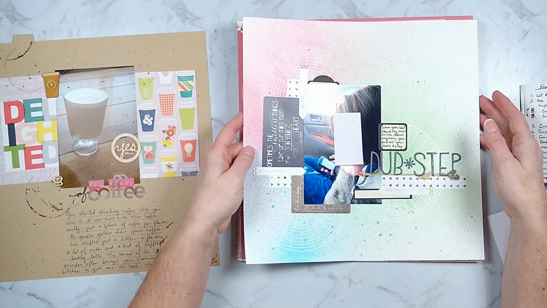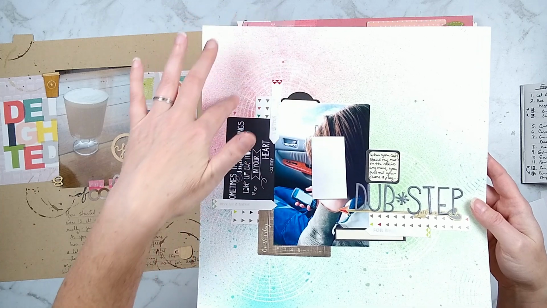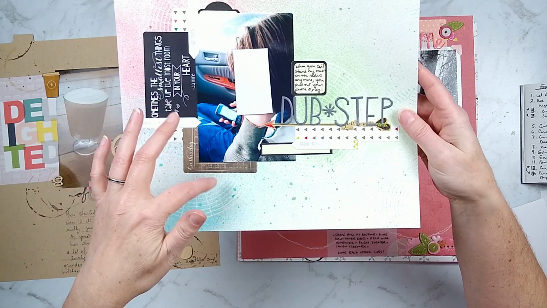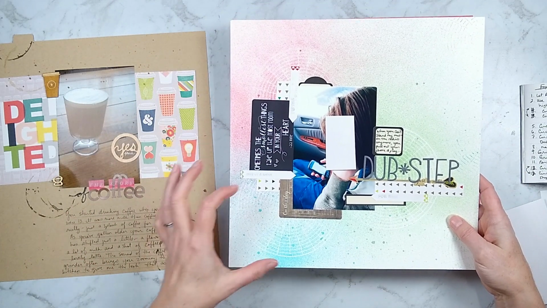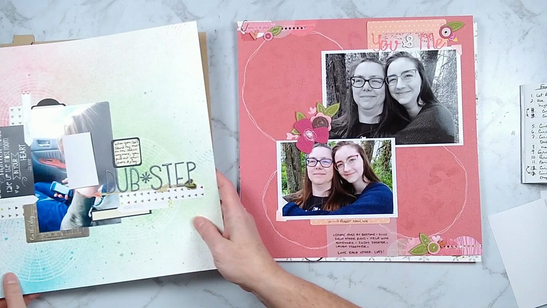Here is a slightly more obvious circular design, and this is a circle stencil that I've misted with some various spray inks to add a circular background to this layout, which reminds me of speakers since this is a layout about music.